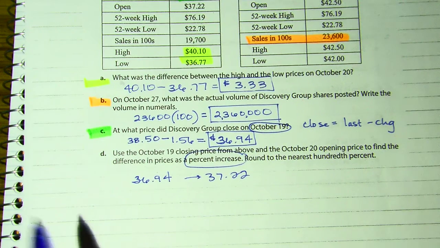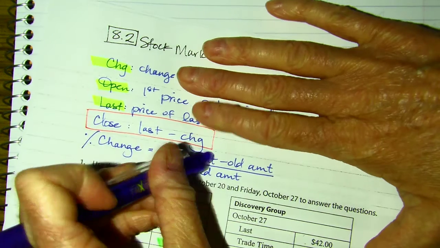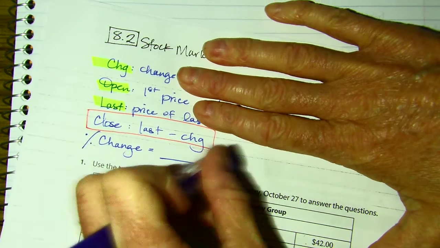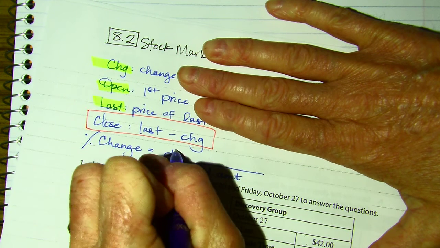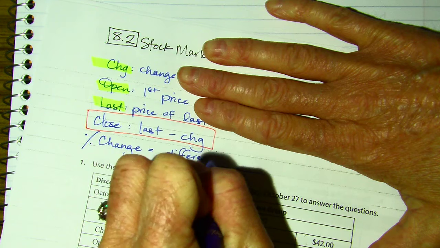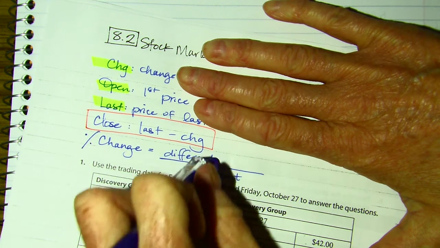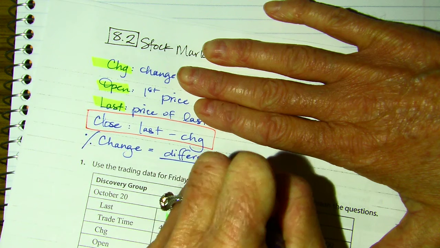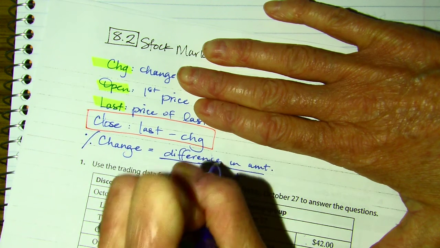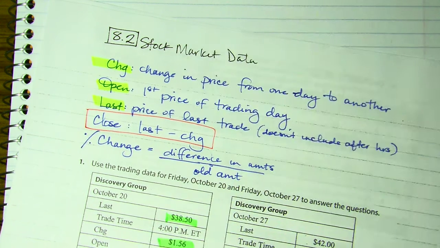Find the difference, and that's what I should put, difference in amounts, divided by your original.